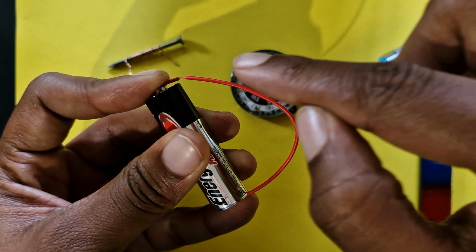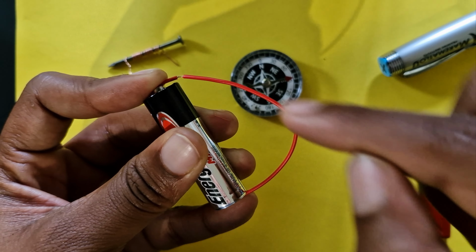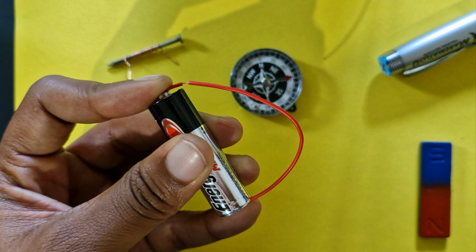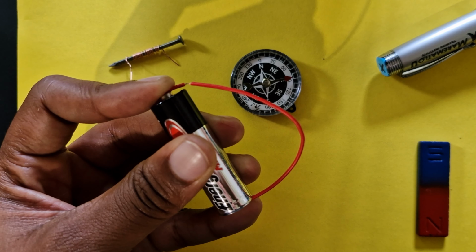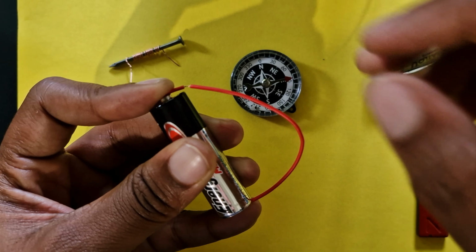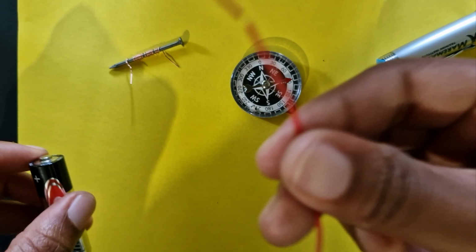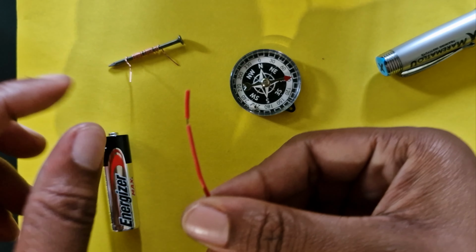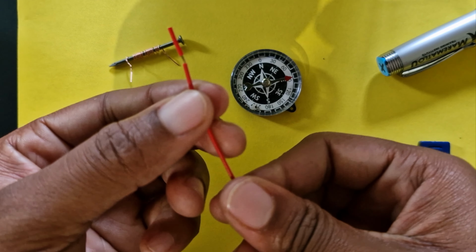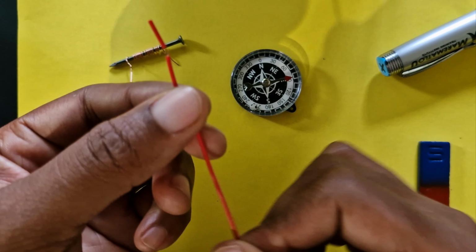Then you actually have a flow of charge in your wire from the positive, that's the direction of conventional current. So you have that flow of charge or current that is flowing from the positive terminal to the negative terminal. So if this wire has current in it, I would call it a current carrying wire, or in some books they would say it's a current carrying conductor, right?